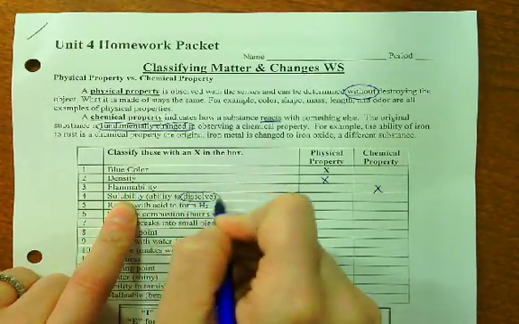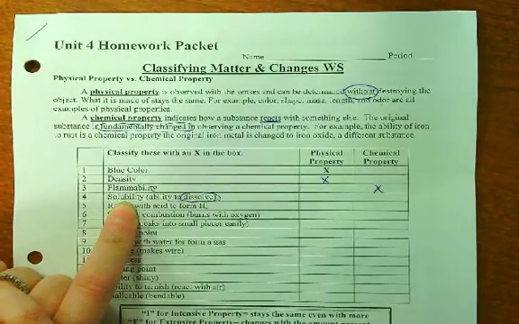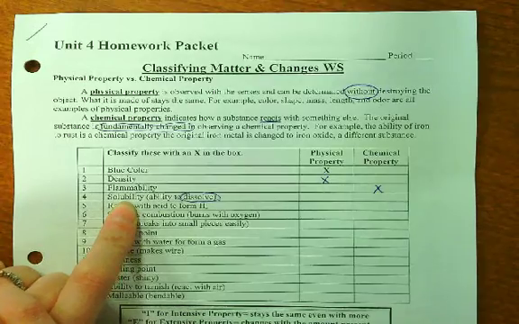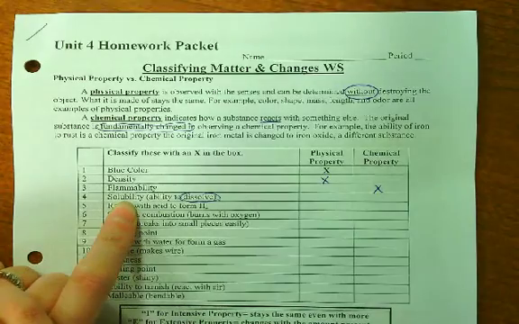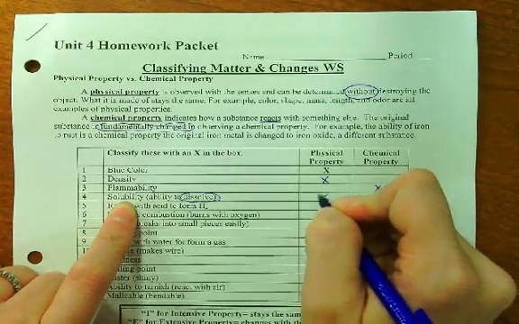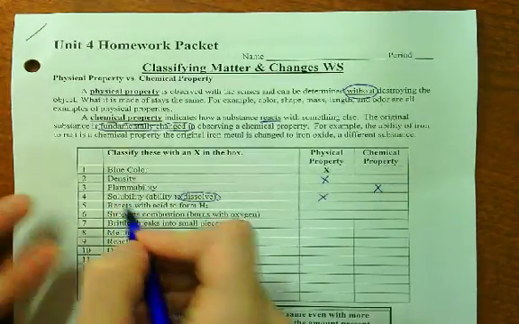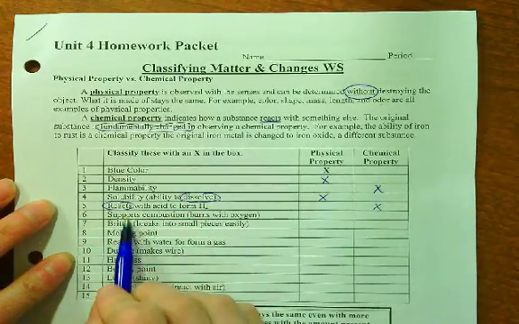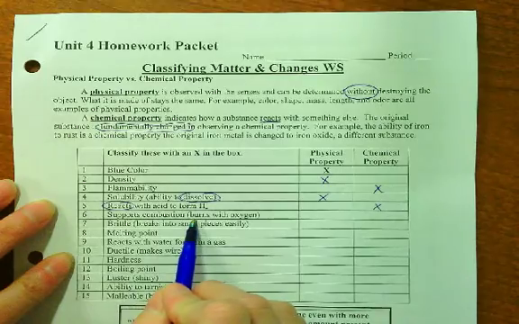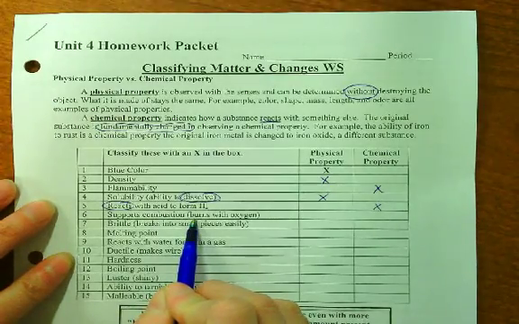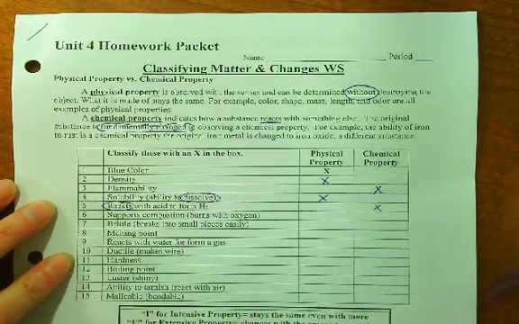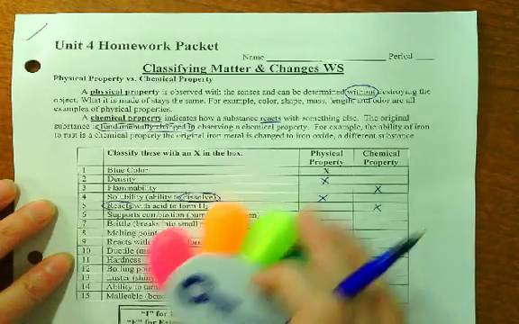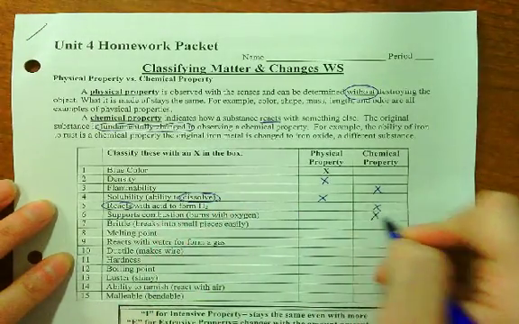Dissolving, we learned about this in class, also in lab. Dissolving something can be undone. If I dissolve sugar into water, I could evaporate the water off or boil the water off, and that would leave me the sugar behind again. So dissolving is always a physical change or a physical property. Reacting is always chemical. Supporting combustion means, will it burn with oxygen? Well, in order to tell if this highlighter will burn, I would have to light it on fire, which would change it. So that would be chemical.